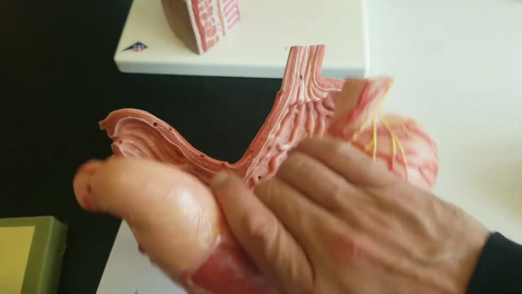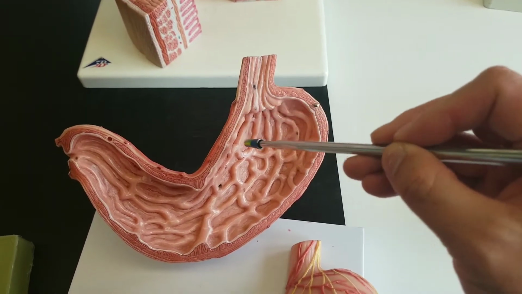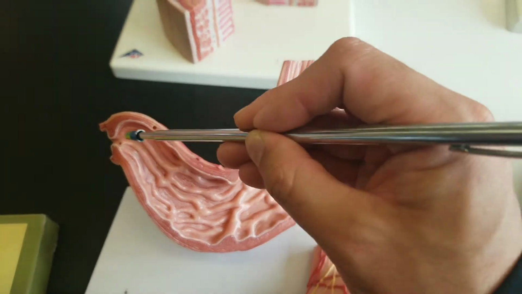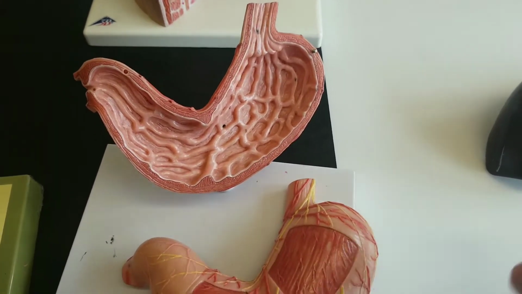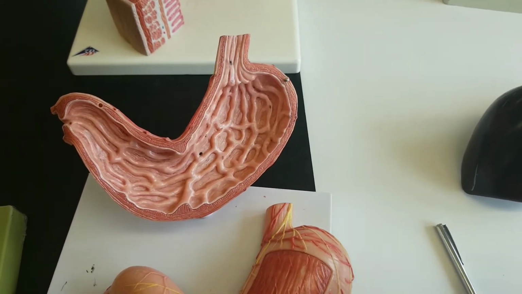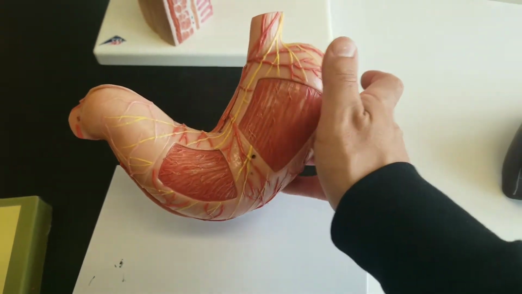If we pull that off, lower esophageal sphincter, cardia, fundus, body, pyloric part, pyloric sphincter. The ridges, those are rugae, R-U-G-A-E. They expand so that we can store extra food.